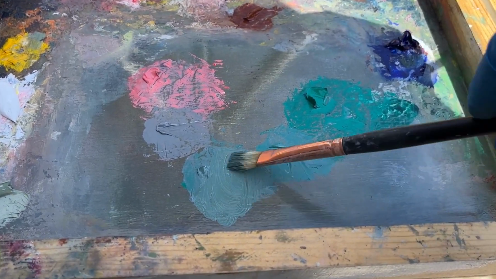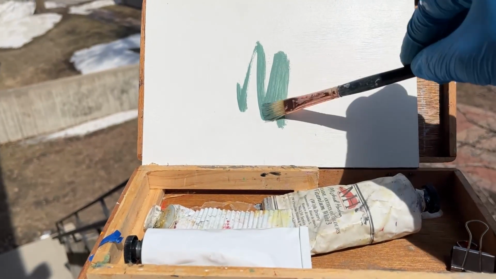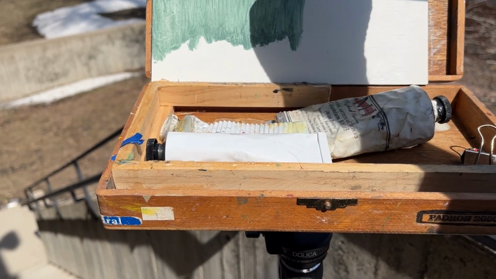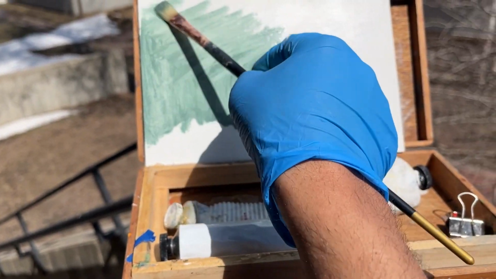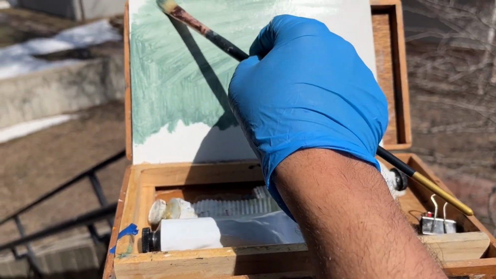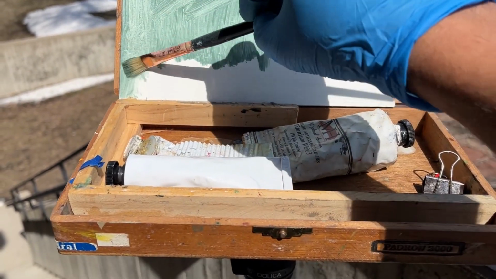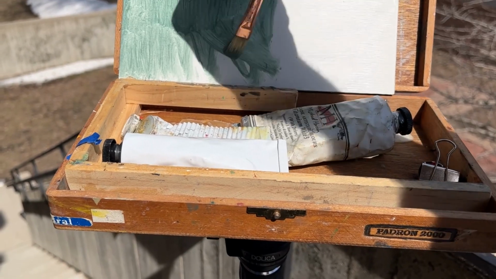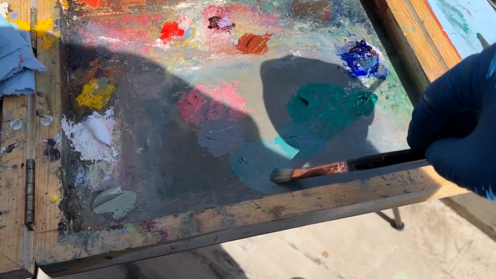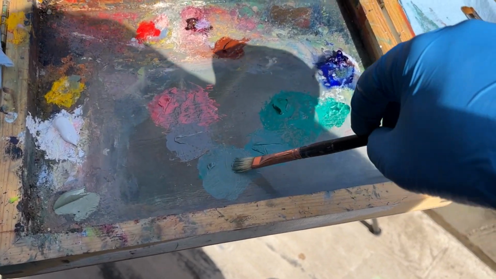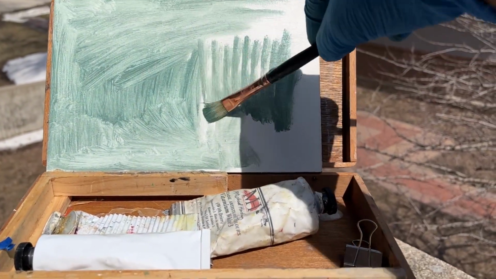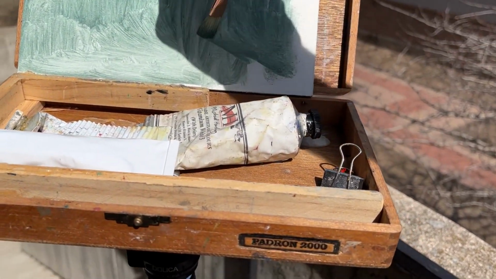So I'm going to start by toning this, kind of like I did with the rail car painting from yesterday. This is going to get rid of our white background and just again give us a way to start with a more uniform surface. So I'm taking my slightly cool achromatic gray, blocking this in with some Gamsol.